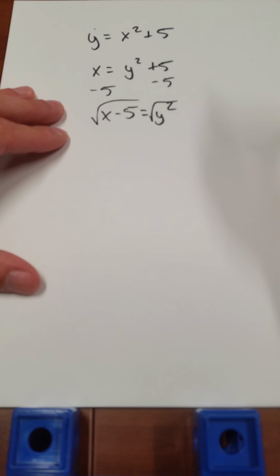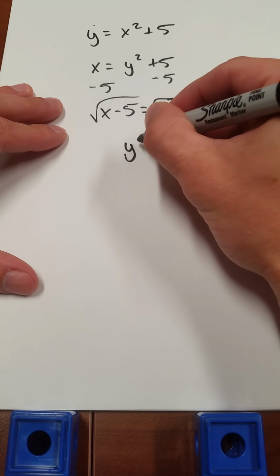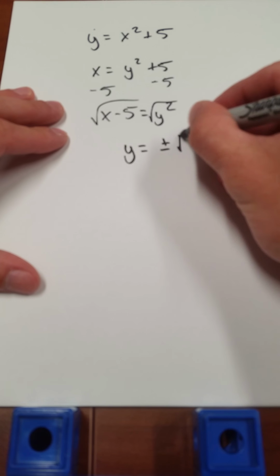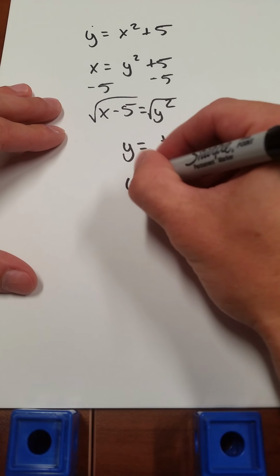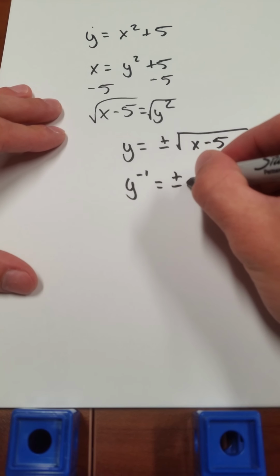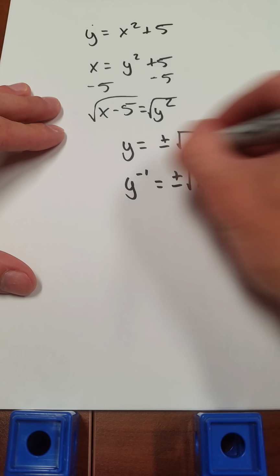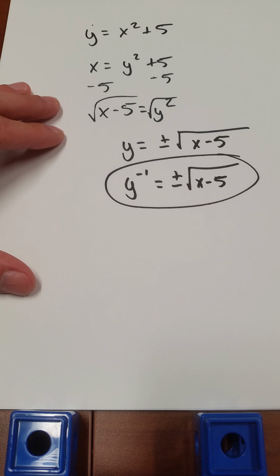But remember, anytime you take a square root, you have to do plus or minus. So I end up with y equals plus or minus the square root of x minus 5. And so y inverse equals plus or minus square root of x minus 5. That would be my solution.